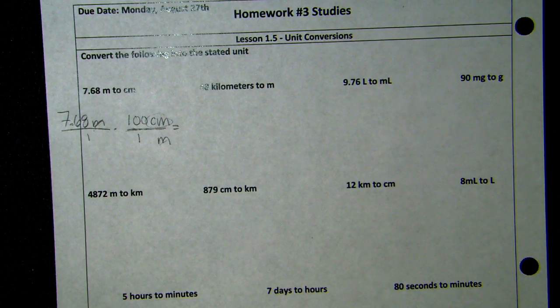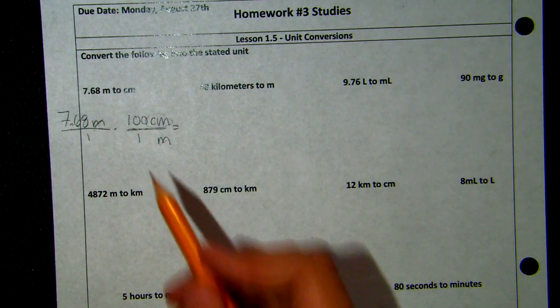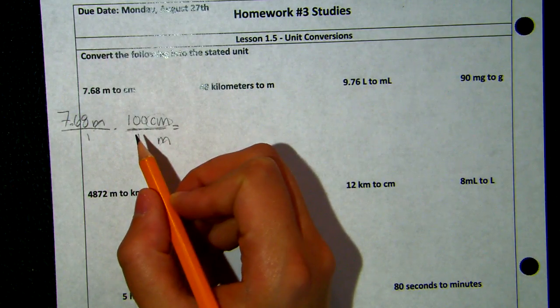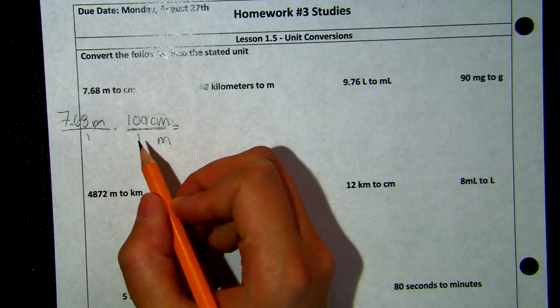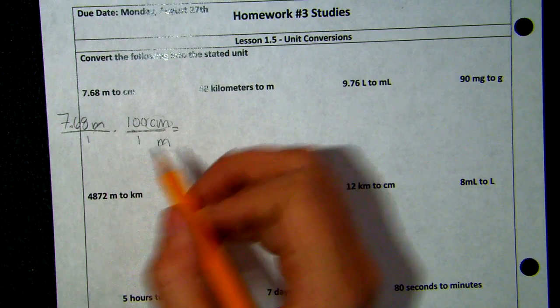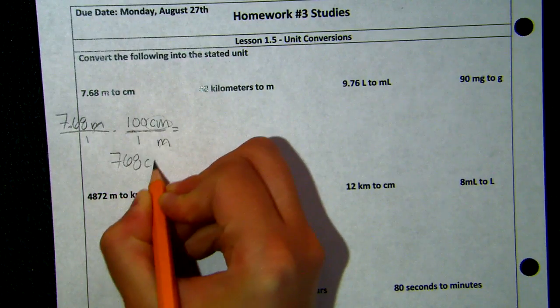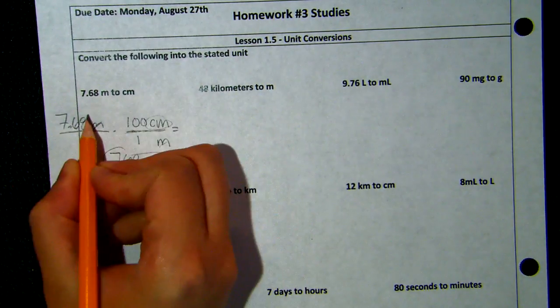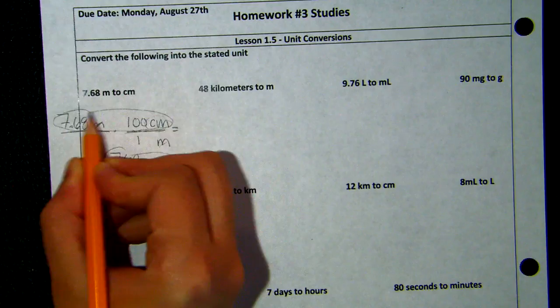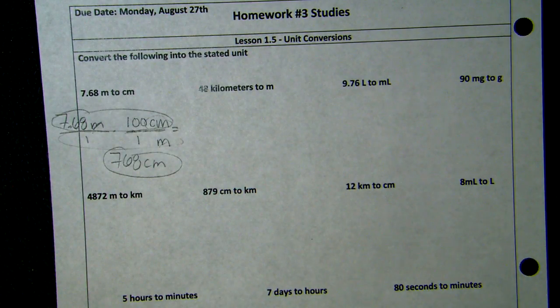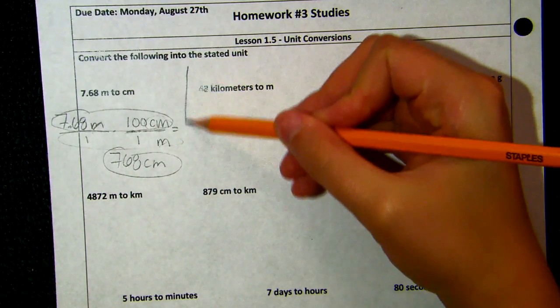But we have 7.68 meters times 100 centimeters. So 7.68 times 100, you can do that in your calculator. And that will give us 768 centimeters. Because we're just multiplying like this, right? We're taking the top divided by the bottom, but the bottom is going to be 1. So in this case, I just think about it as 7.68 times 100. Good. Let's move on to this next one.